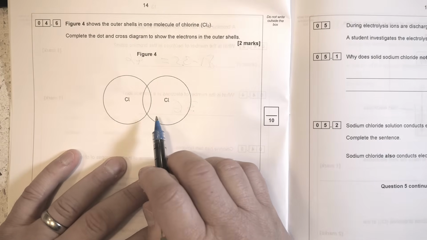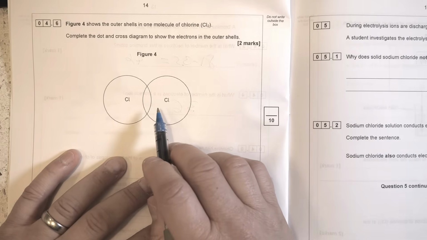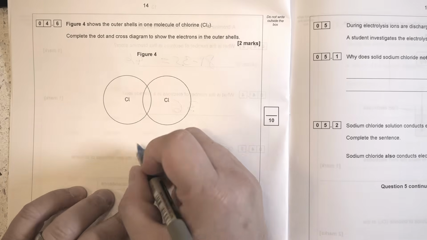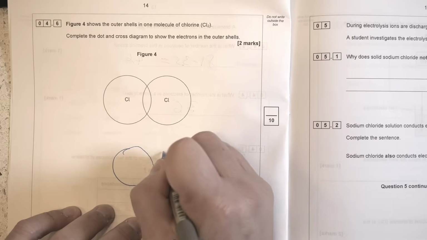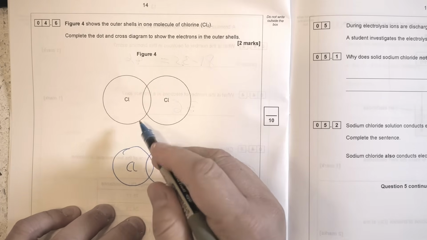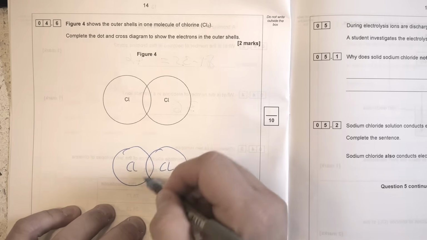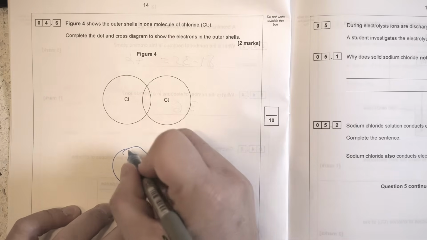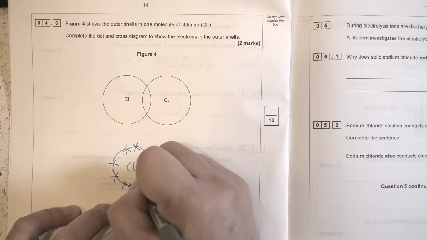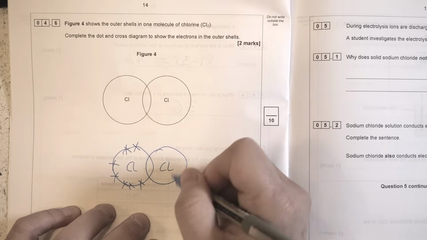In this question, you're asked to show the dot and cross diagram to show the bonding in a molecule of chlorine, Cl2. So what I say to my students is, first of all, do a quick sketch underneath and then we can work it out. So chlorine is in group 7, so in this outer shell, which is the only one we're showing, there should be 7 electrons. So let's put those electrons on, at the moment, not in the sharing zone here.